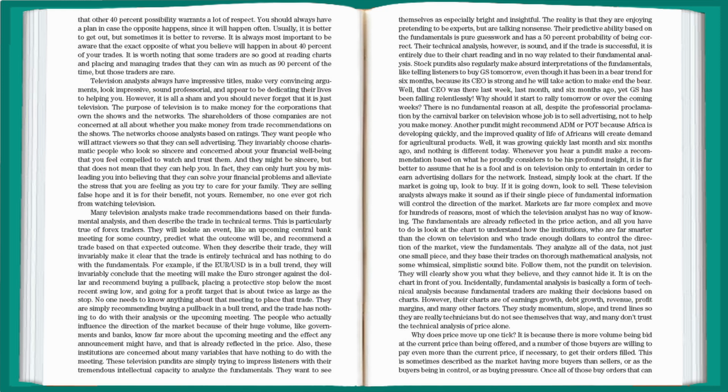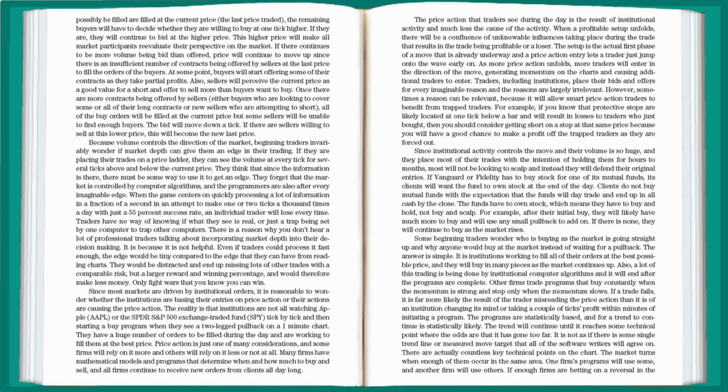Why does price move up 1 tick? It is because there is more volume being bid at the current price than being offered, and a number of those buyers are willing to pay even more than the current price, if necessary, to get their orders filled. This is sometimes described as the market having more buyers than sellers, or as the buyers being in control, or as buying pressure. Once all of those buy orders that can possibly be filled are filled at the current price, the last price traded, the remaining buyers will have to decide whether they are willing to buy at 1 tick higher. If they are, they will continue to bid at the higher price.